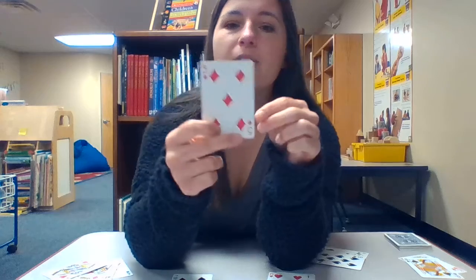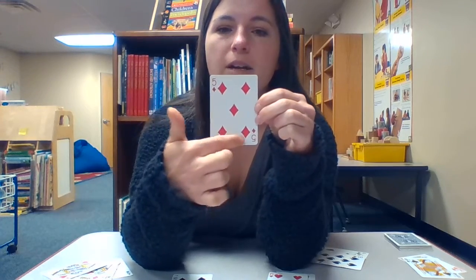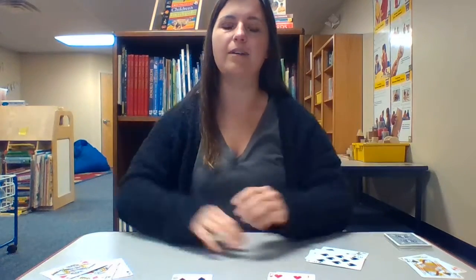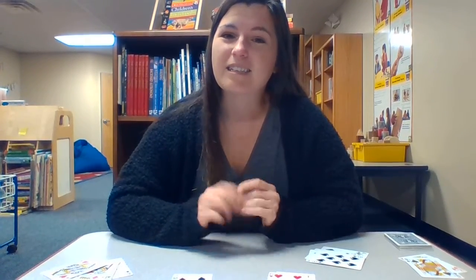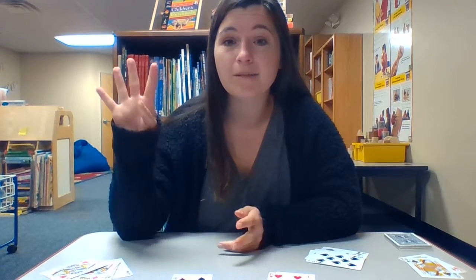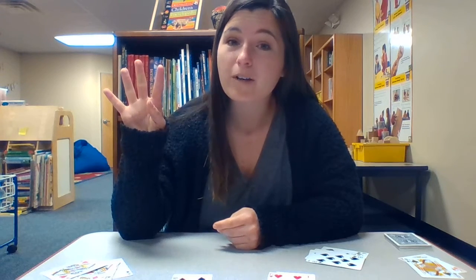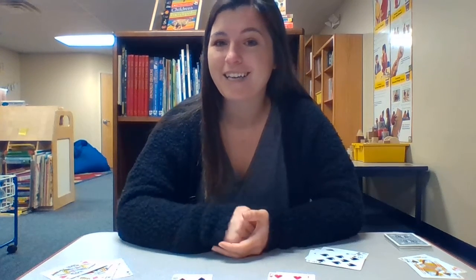And 5, it usually has 4 in the corners and 1 in the middle. So most of the time they're laid out the same on cards and on dice and some other things. But we can also subitize with our fingers. If I hold up 4 fingers, you can tell that I'm holding up 4 just by looking at it.